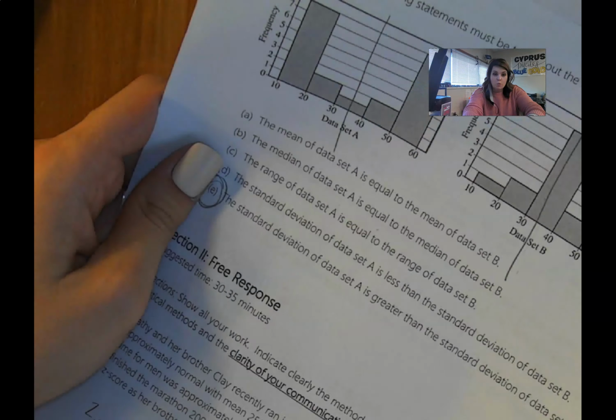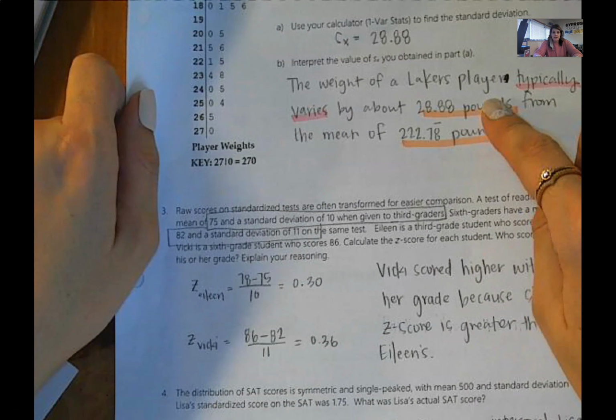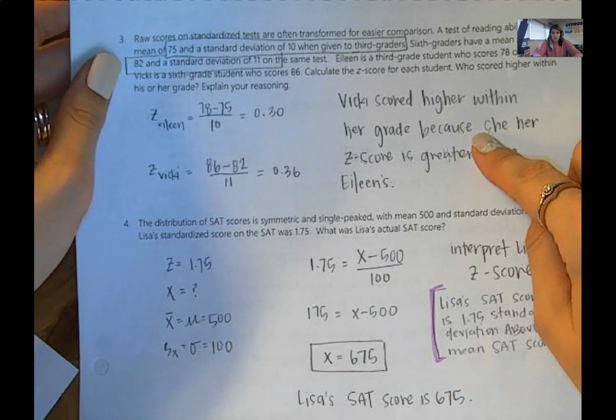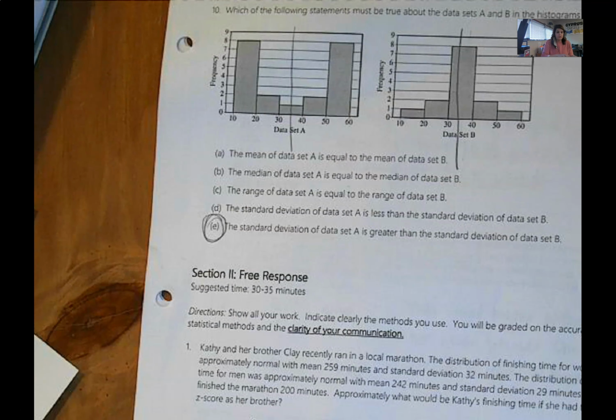So as you can see, there's not a ton of writing that you need to do. You solve something out by hand. You find and interpret a standard deviation. You compare z-scores. You interpret a z-score. And you interpret and find percentiles. I don't think that I did a very stellar job at going through these free response.